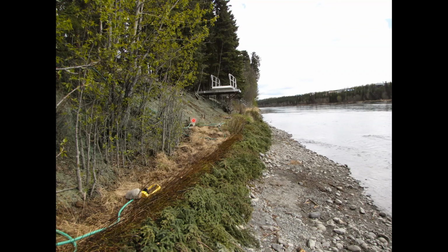The really important thing, as Emily mentioned before, is watering. For the first couple of years, you just need to really water the plants. They need to get really good deep soaking water. This landowner lives in Anchorage and comes down to Kenai on the weekends, so they actually set up sprinklers on timers. So their vegetation and their trenched willows were getting watered constantly.